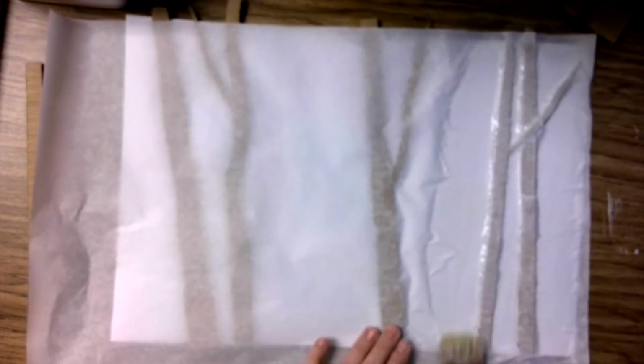Okay, but you don't want any of these little air bubbles in there. So if you have any, just kind of pull it back a little bit, put some more glue underneath it, and glue that down. Okay, like I didn't do the edge, so I'll go back and fix that.